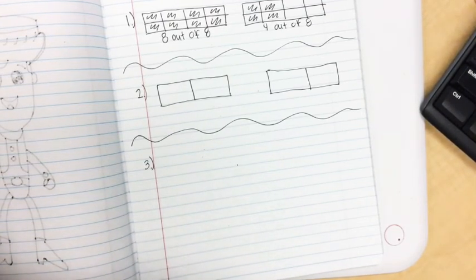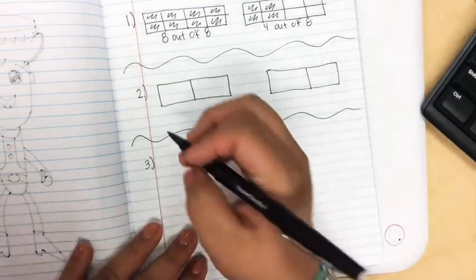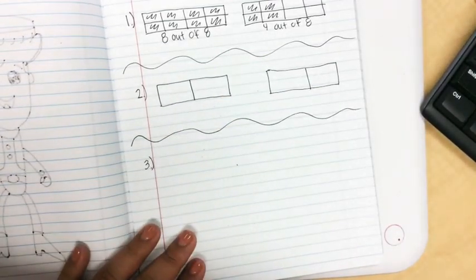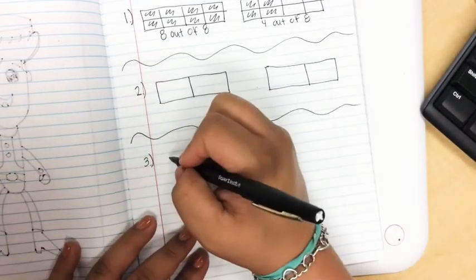Okay, so number 3 says, Camila is making 2 books. Each book is made of 4 equal pages. So let's go ahead for number 3. Let's draw 2 squares. Oh wait, was it 2 or 3? 2 books. Okay. Let's draw 2 squares.